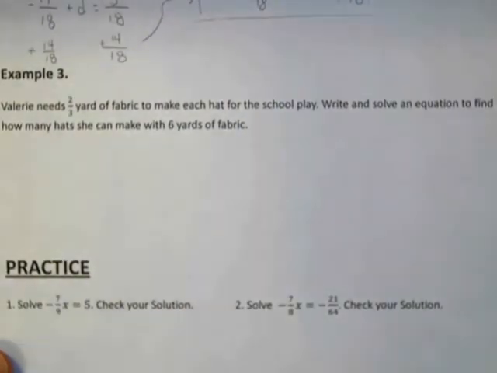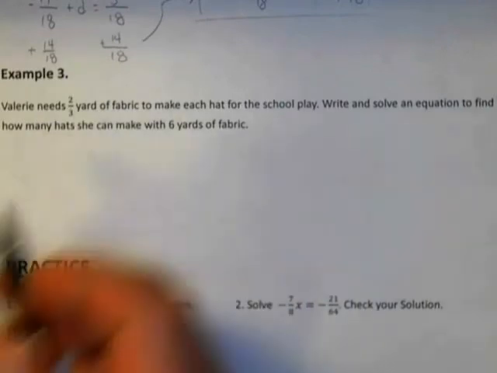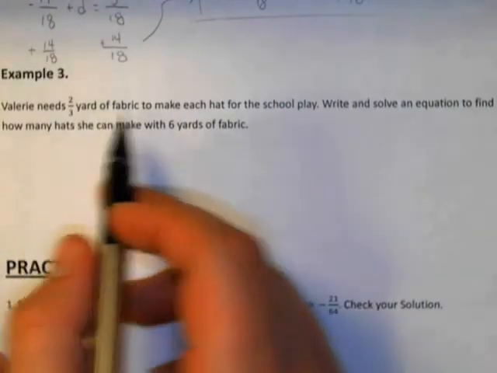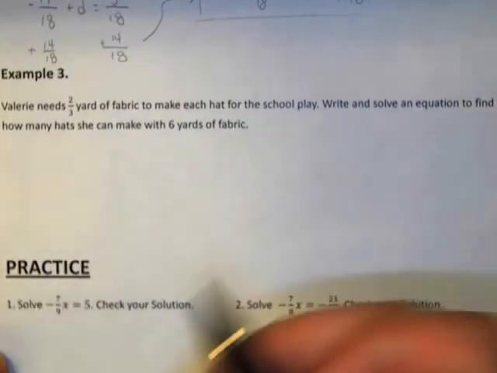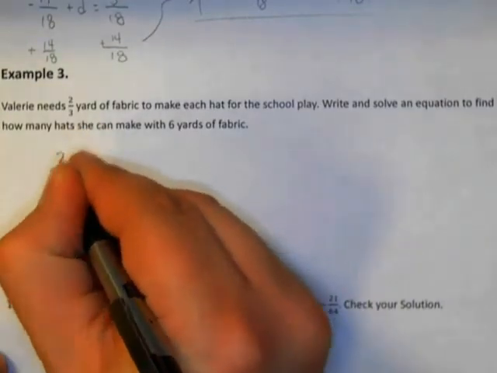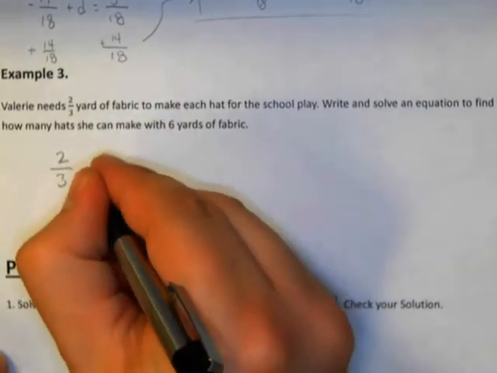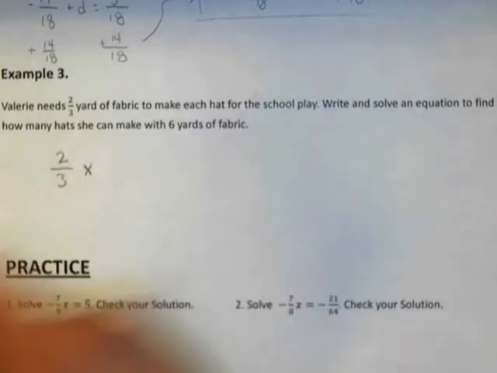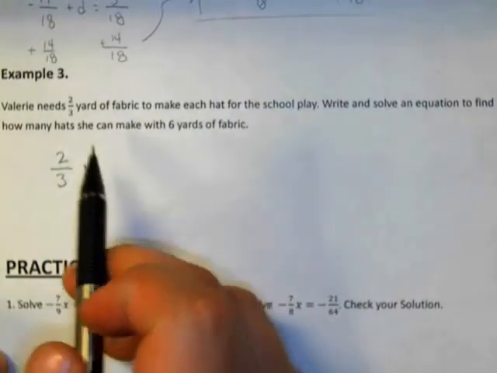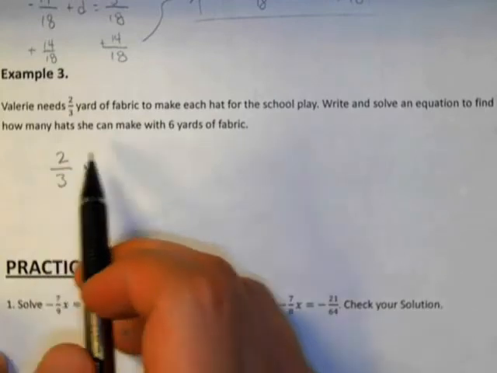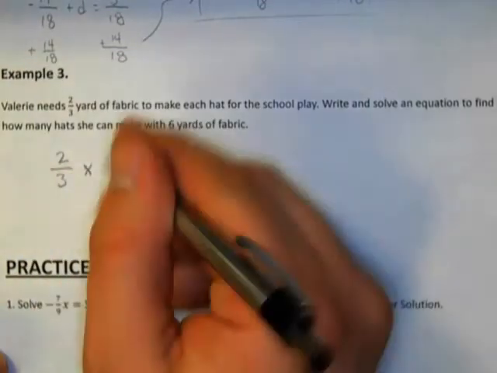So this says Valerie needs 2/3 yard of fabric to make each hat for the school play. Write and solve an equation to find how many hats she can make with 6 yards of fabric. Okay, so we know that it takes 2/3 of a yard to make each hat for the school. So we're going to have 2/3 times x, or we could put h, just some variable to understand that what we're trying to do is it's 2/3 times each hat, and we need to make 6 yards.